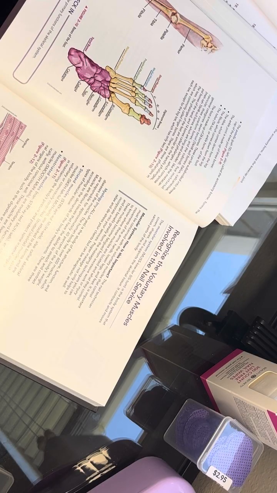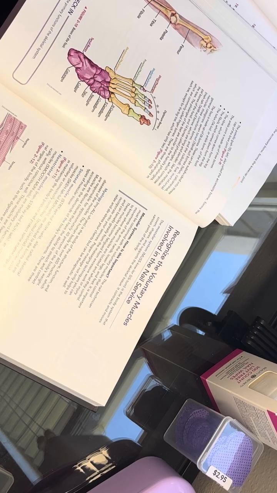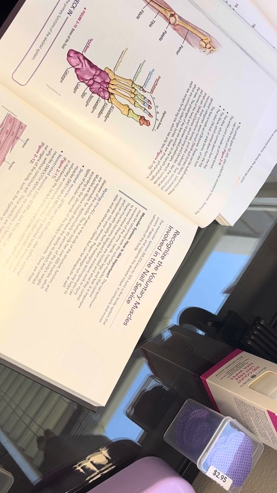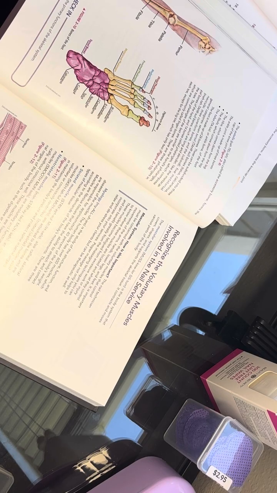The foot is made up of 26 bones. These can be subdivided into 3 general categories: 7 tarsal bones: talus, calcaneus, navicular, 3 cuneiform bones, and the cuboid.